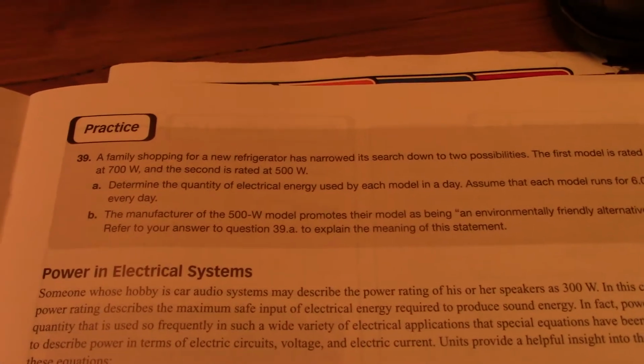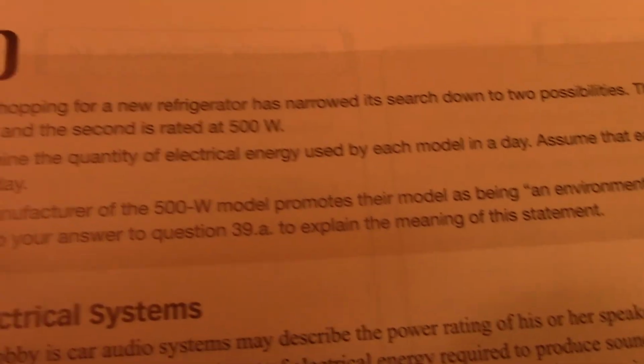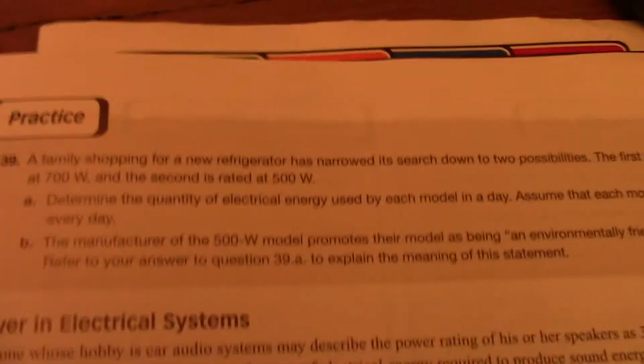The first model is rated at 700 watts, and the second is rated at 500 watts. Determine the quantity of electrical energy used by each model in a day. Assume that each model runs for 6 hours every day. Okay, so the amount of energy used in a day.